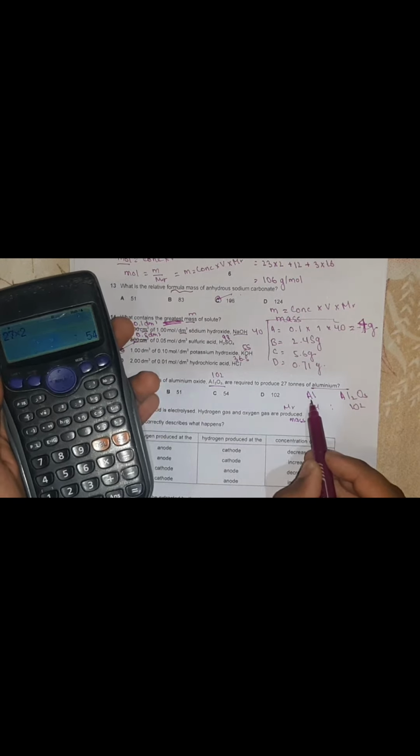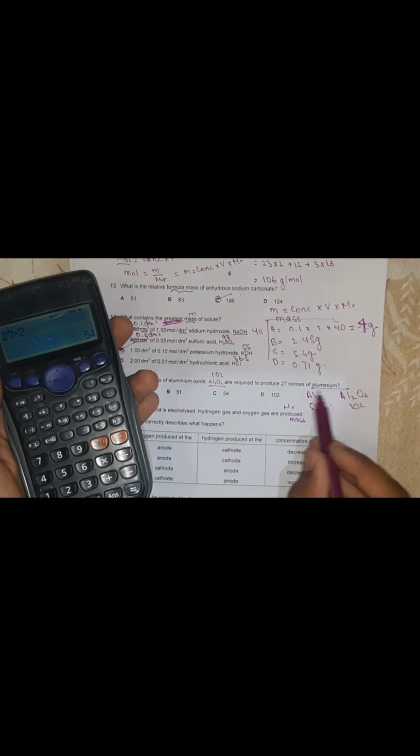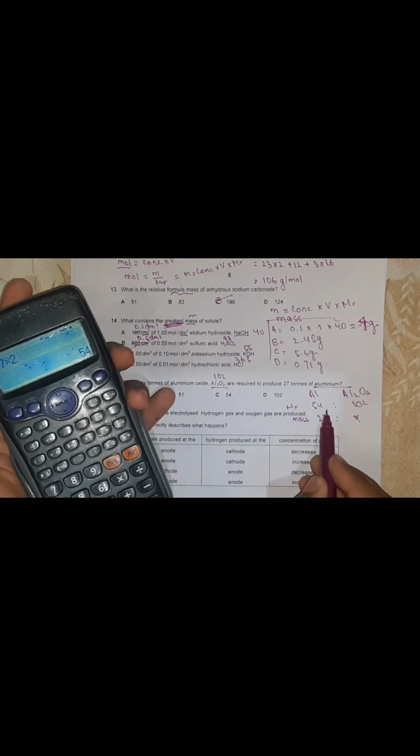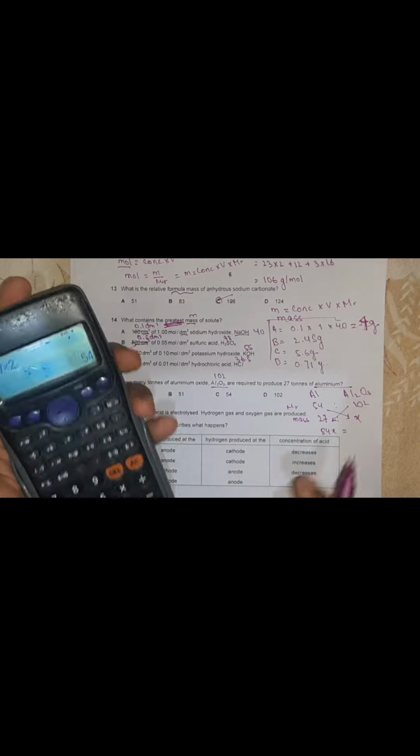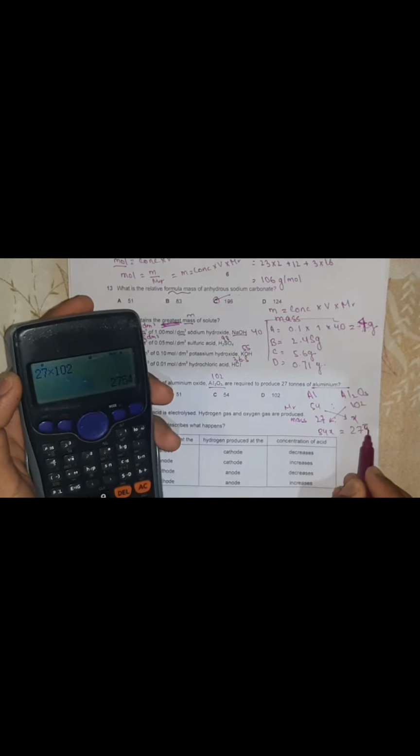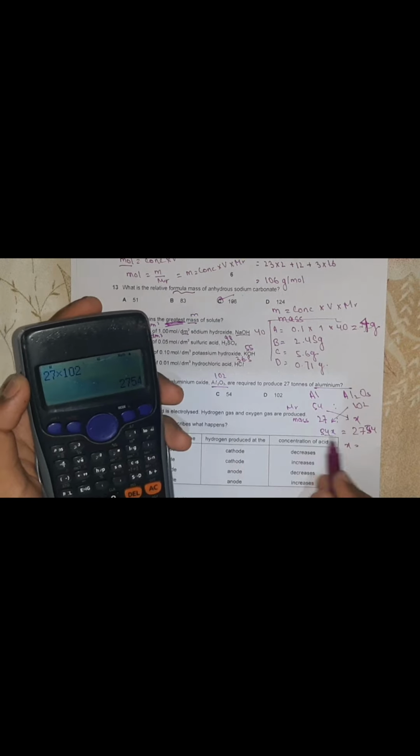Now we will ratio it with the mass. We require 27 tons of aluminium, and we have to calculate how much aluminium oxide we need. So we put an unknown x and cross-multiply: 54x is equal to 27 multiplied by 102, which gives us 2754. X is equal to 2754 divided by 54, which gives us 51. So 51 is the correct answer.